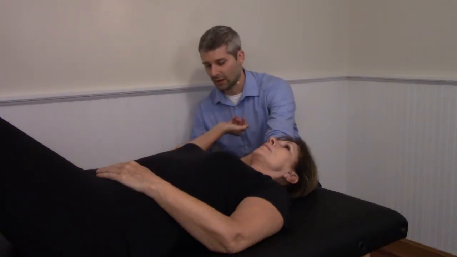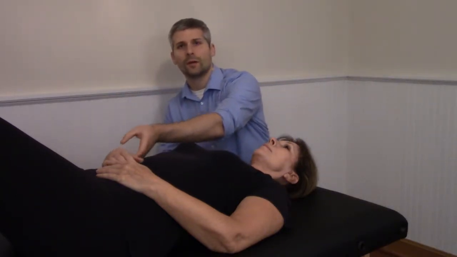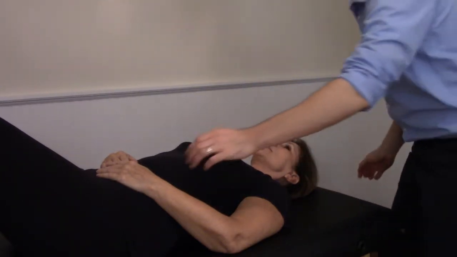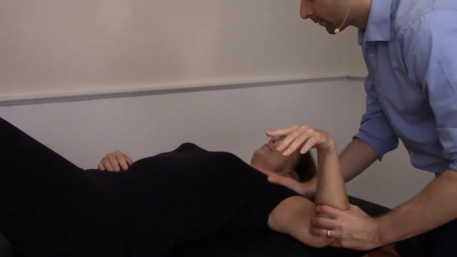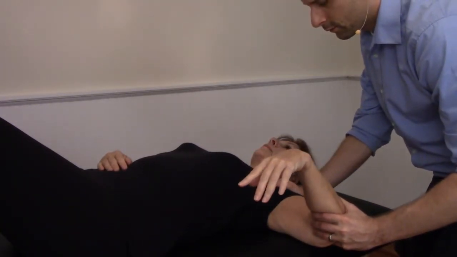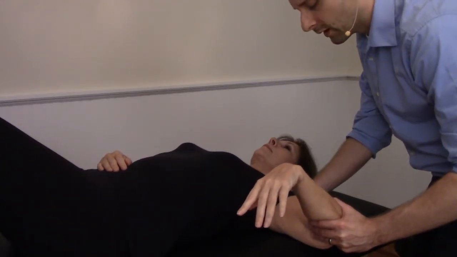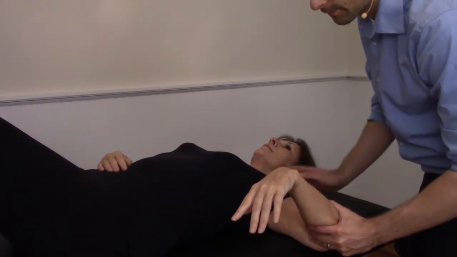Stabilizing here, now we're checking external rotation. And she's at about 90 degrees there. All right? And those are good values. We're going to now check the left side. Now this one internally rotates a little bit less. I would say this may be about 35 degrees.